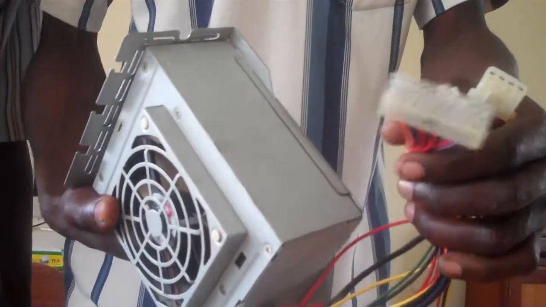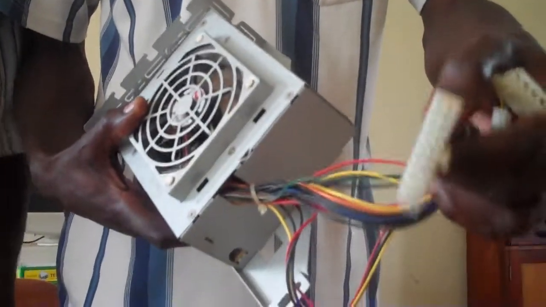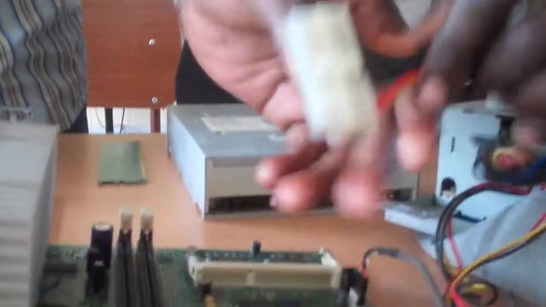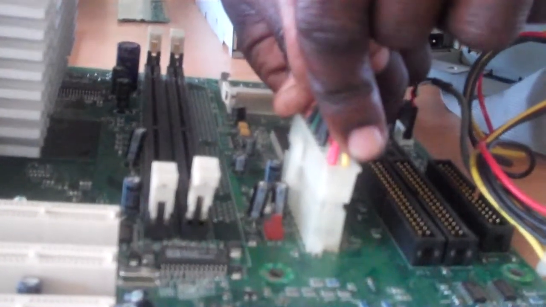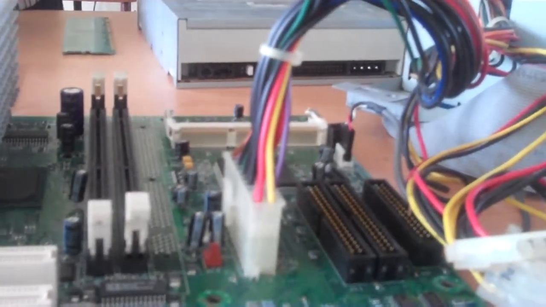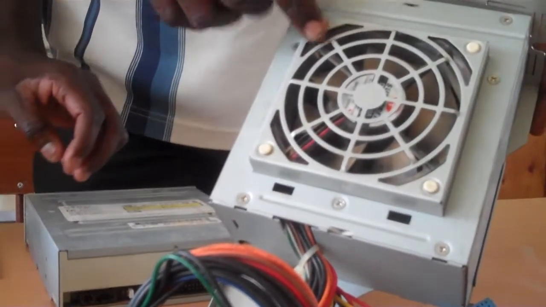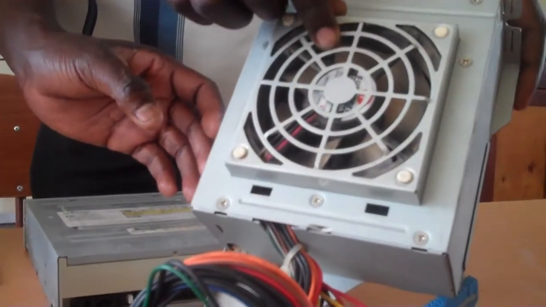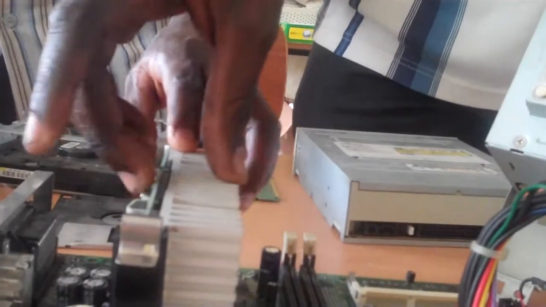This power supply unit is used to supply power to the motherboard and to all components attached to the motherboard. The power supply unit is directly fixed to the motherboard in order to supply the power to the motherboard and to other parts of the computer. It has got a fan which helps in cooling it. And for the case of this motherboard, this fan is a multi-purpose fan which is used also for cooling the CPU. Here is the CPU.